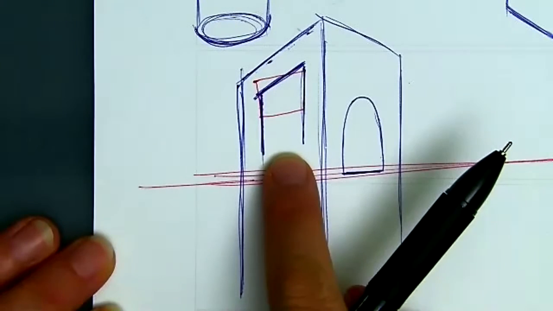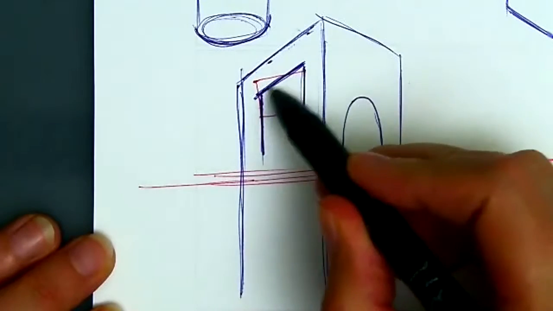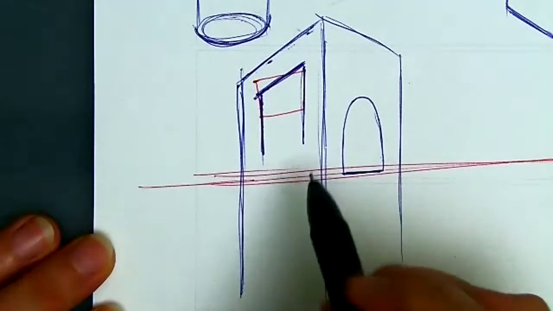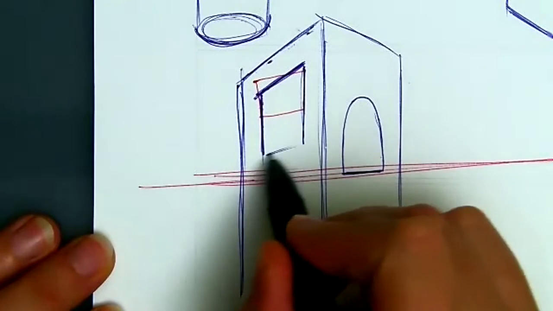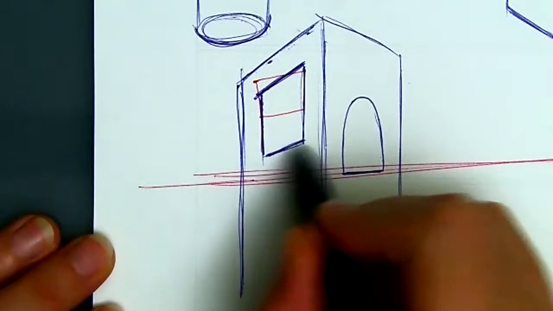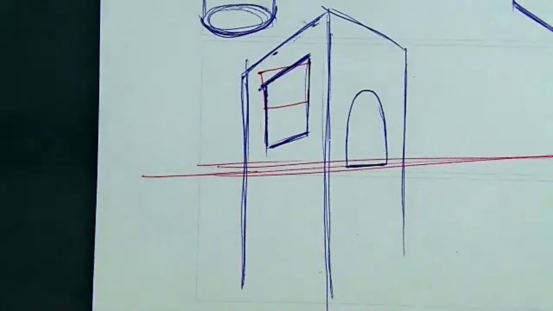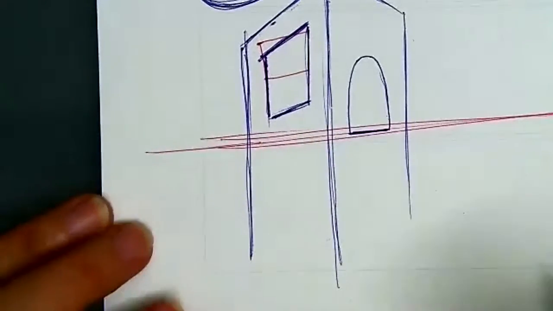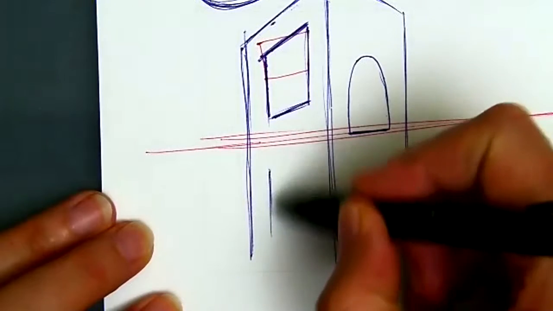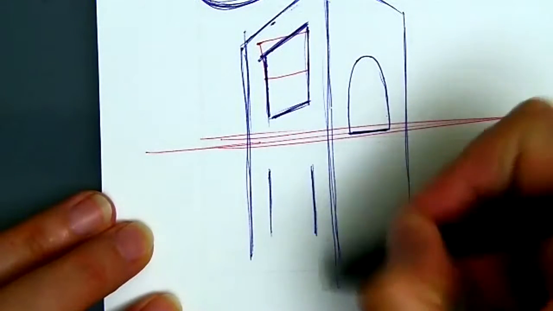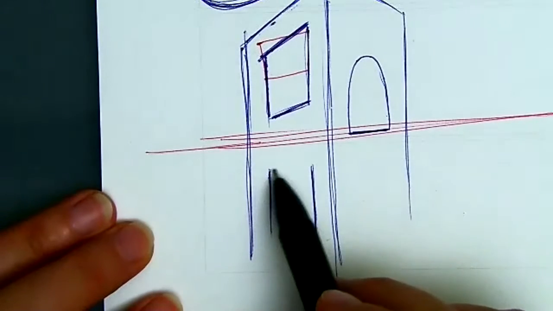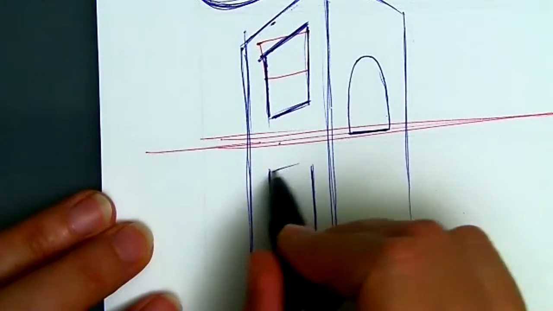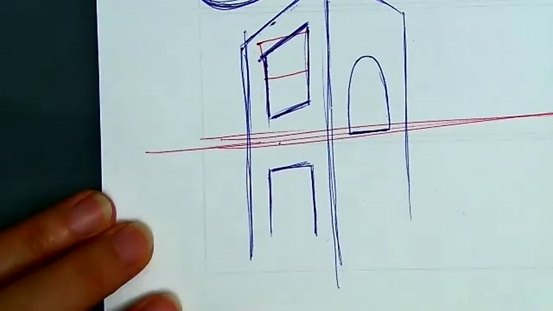Now I've got my bottom line, what do I do? I can't just copy off my top line because it'll be too tilted. I see it's very close to the horizon line, so I'm going to just do a slight tilt. If we have another one below, we know the sides are going to be up and down because the sides are up and down. The top, which is very close to the horizon line, can be pretty flattish.